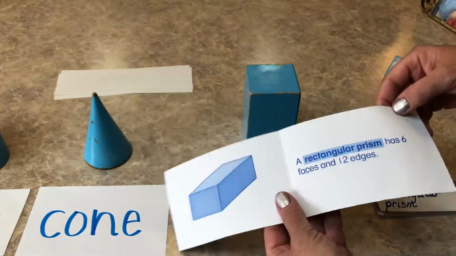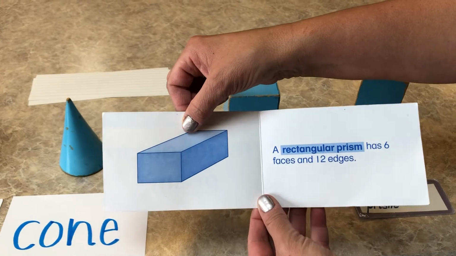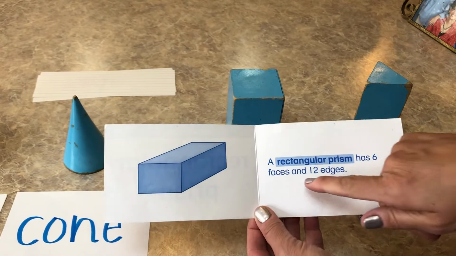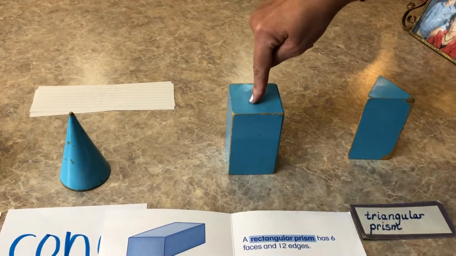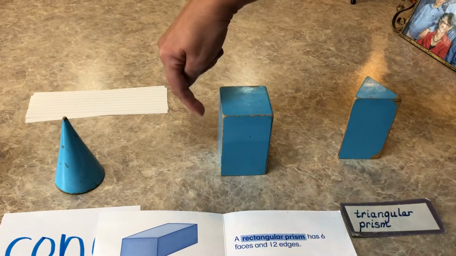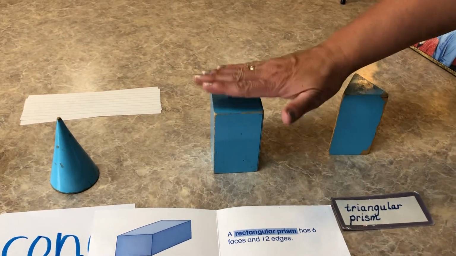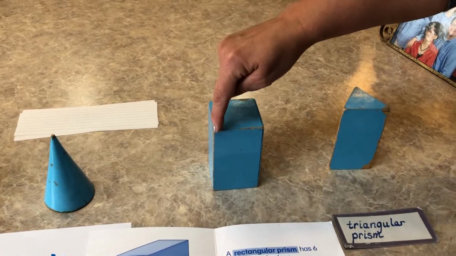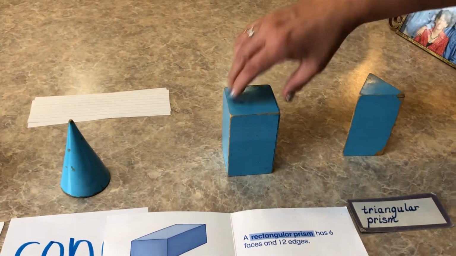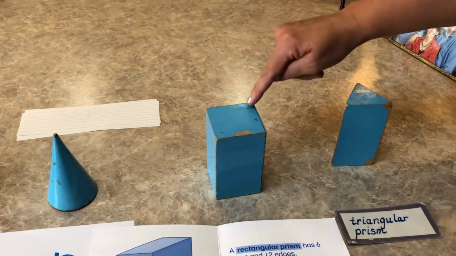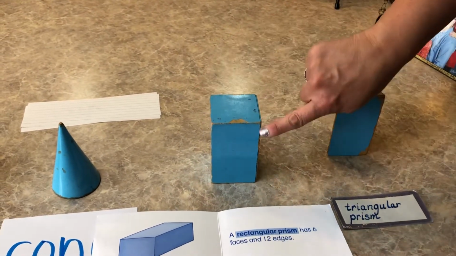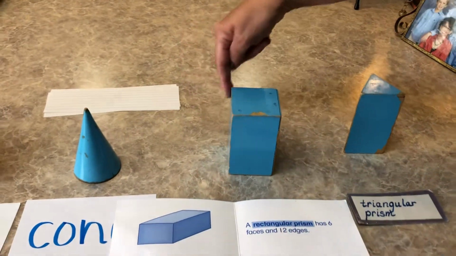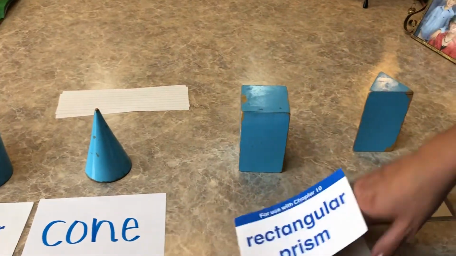Let's look inside our card. Here's the picture of the rectangular prism. A rectangular prism has 6 faces and 12 edges. Let's check that. 1, 2, 3, 4, 5, 6 flat sides or faces, and 1, 2, 3, 4 vertices on top, 5, 6, 7, 8 vertices on the bottom, but they also named this long edge. So they have 4 extra edges around the rectangular prism.